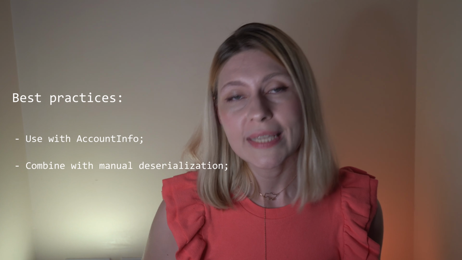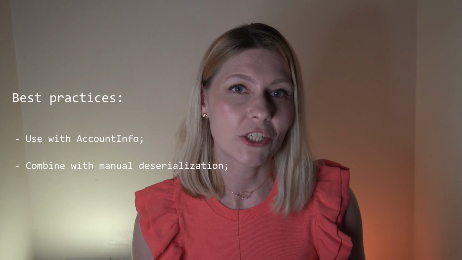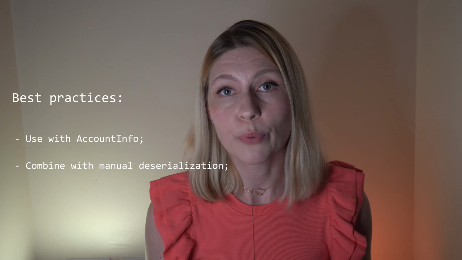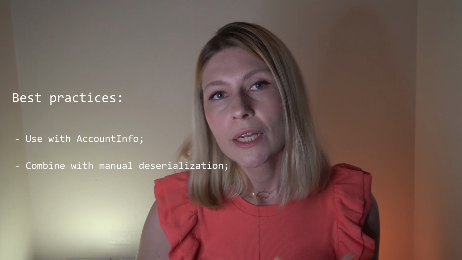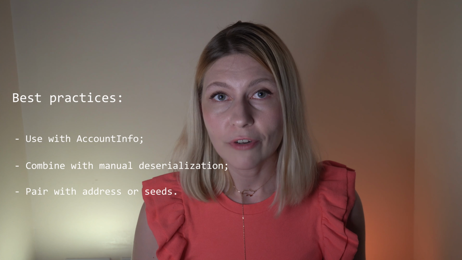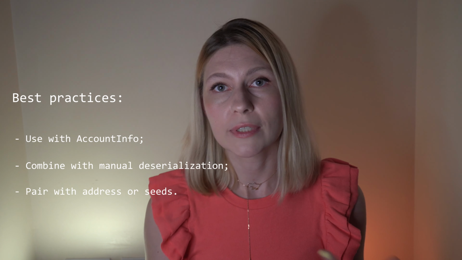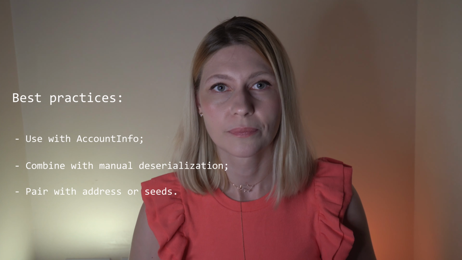Best practice is to use it with AccountInfo for lightweight runtime checks when full deserialization isn't needed. Always combine with manual deserialization if you're working with foreign program accounts like SPL token, metadata, etc. Not to rely on this alone to confirm identity. Pair it with address or seeds if determinism is required.